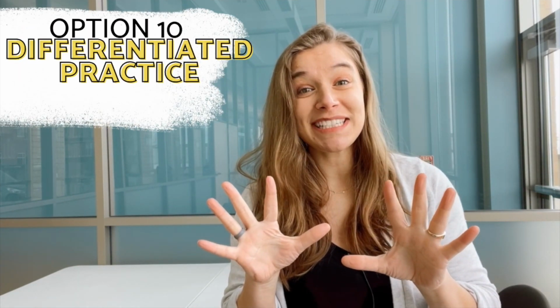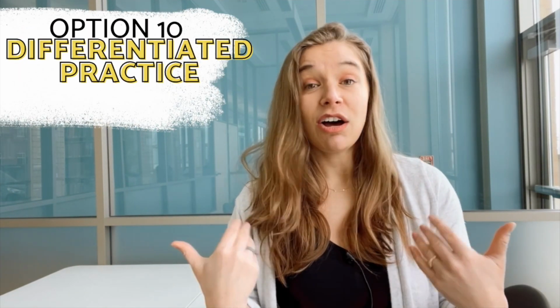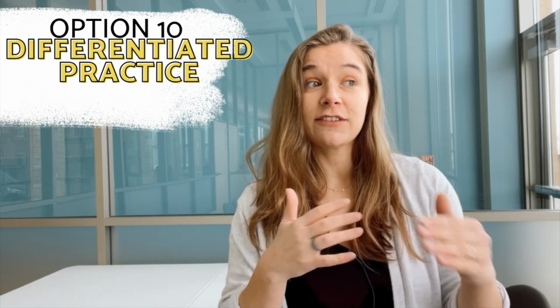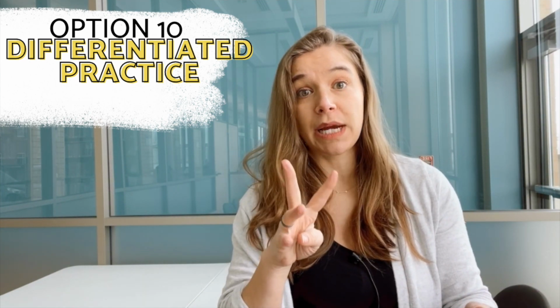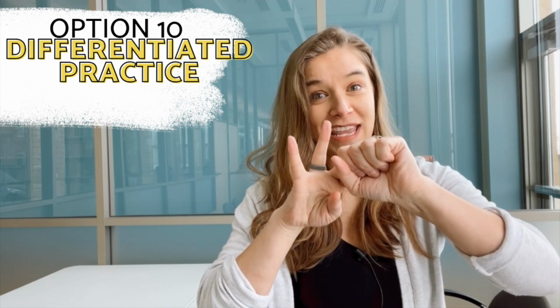Option 10 is to use maze games as differentiated practice. All of my mazes include 2 versions for each of the mazes, so there's really 4 practice activities. Option A and B for maze 1, option A and B for maze 2. One version, they simply find their way through the maze. The other version asks them to explain each step.